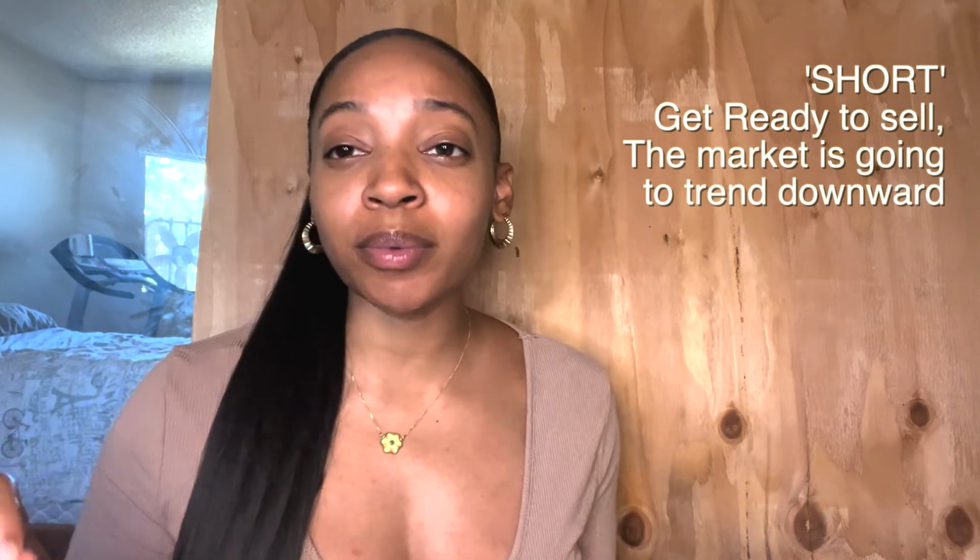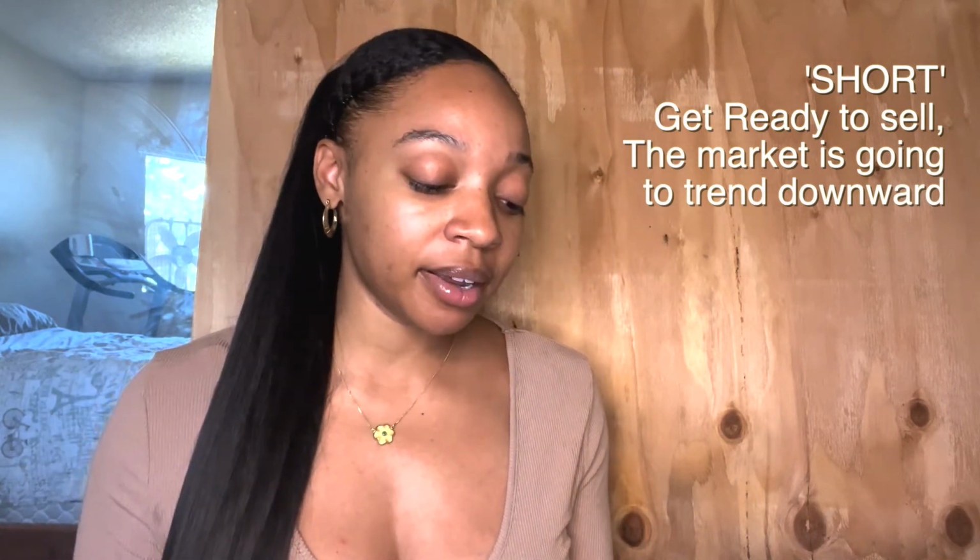Also, the term short, which would be the opposite. Short means get ready to sell, expect the market to come down. So basically, if they say the market is going short or the market is about to short, that's probably a good indication that you want to sell so that you can make money on the downturn.